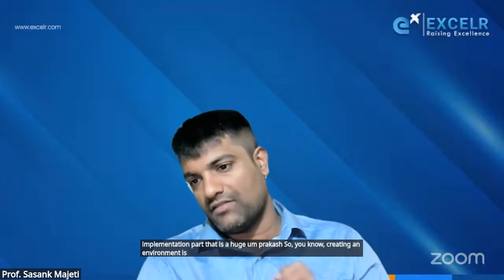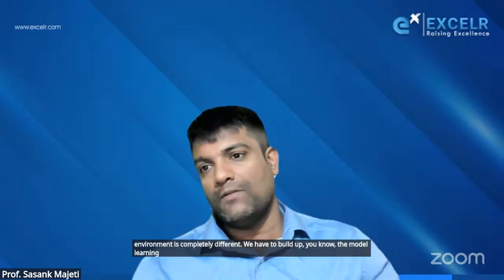In reinforcement learning, how to create the environment. That is again an implementation part that is huge, Om Prakash. Creating an environment is completely different. We have to build up the model learning first of all.